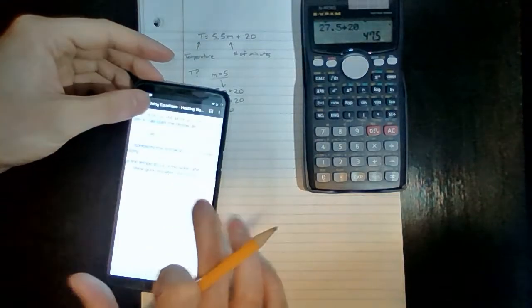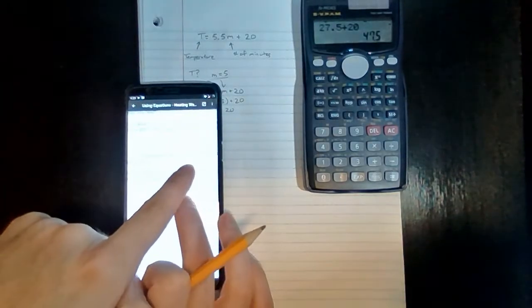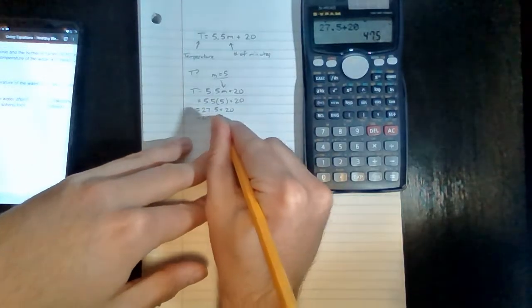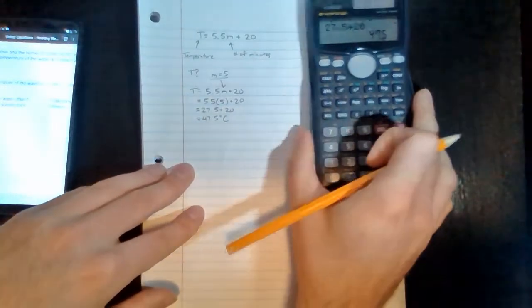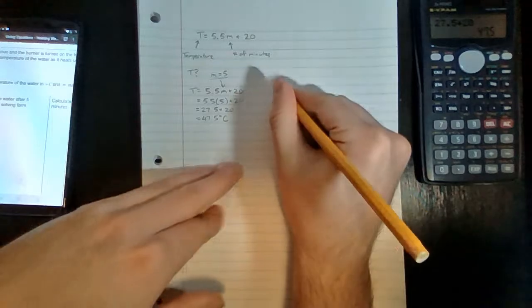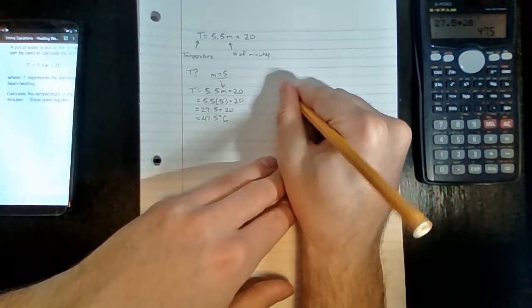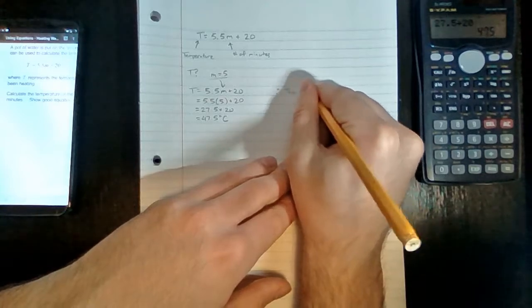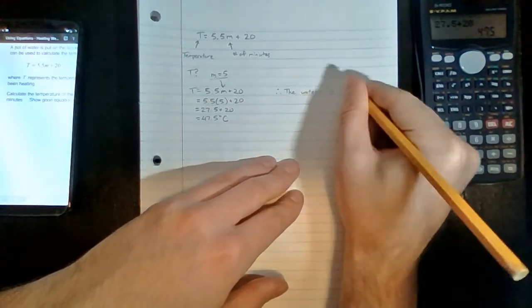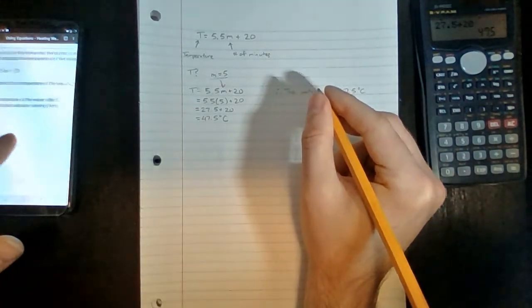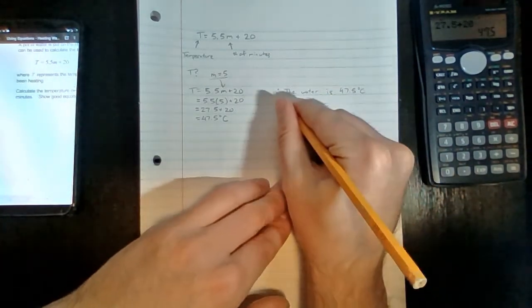They told us T is the temperature of the water in degrees Celsius. So this has to be 47.5 degrees Celsius. So we can say, therefore, the water is 47.5 degrees Celsius after 5 minutes.